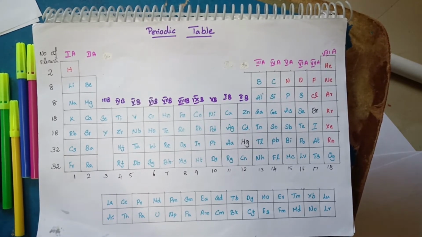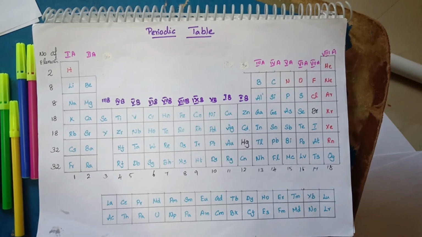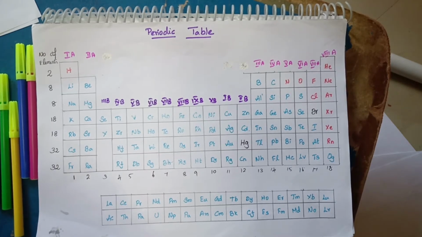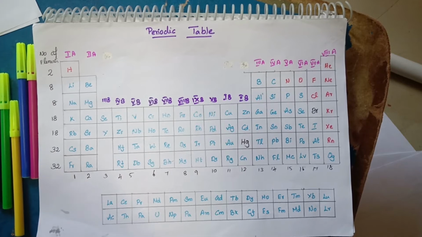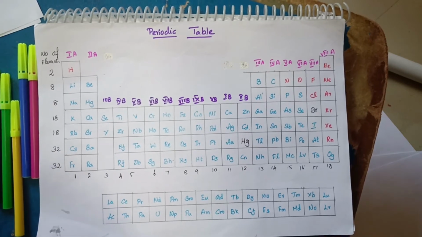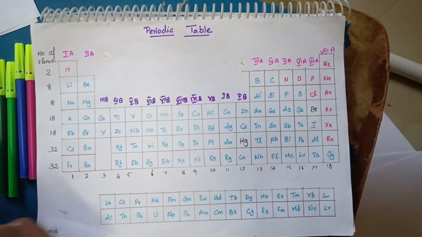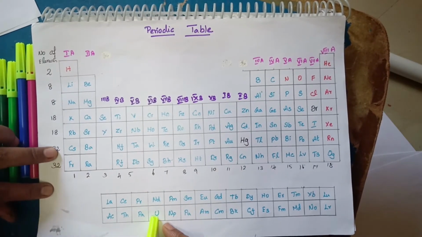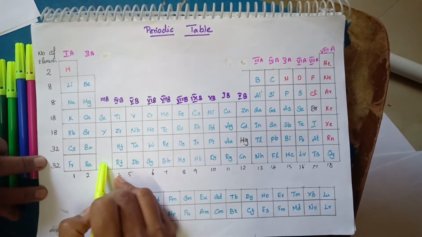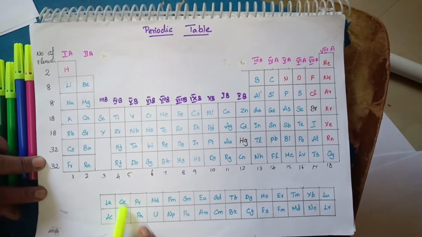So already we know the periodic table. The F block elements are given separately, down below the periodic table, because they are there in the anti-penultimate shell, in the 6th and 7th periods, in the 5d and 6d transition series. That's why it is given separately.